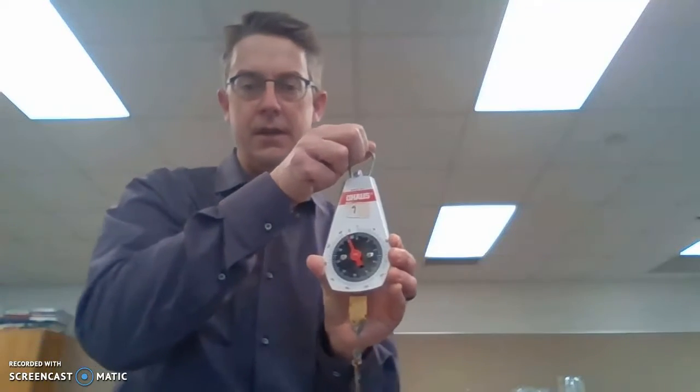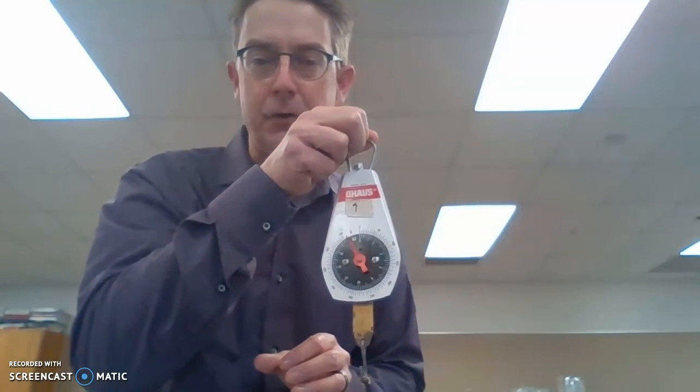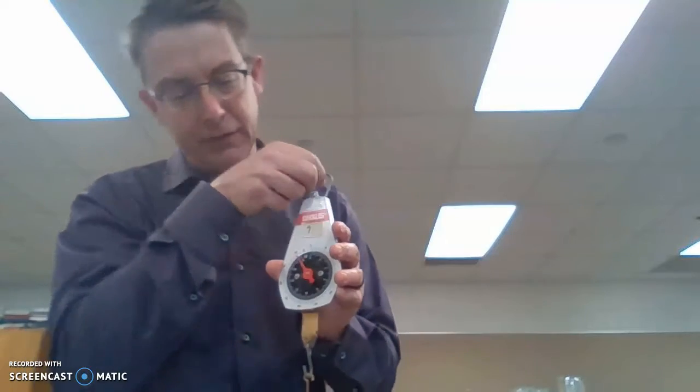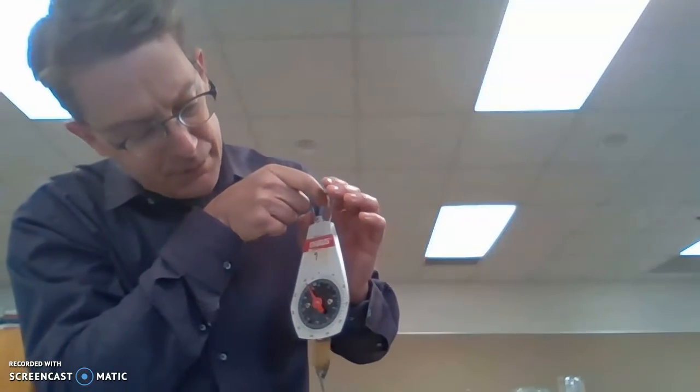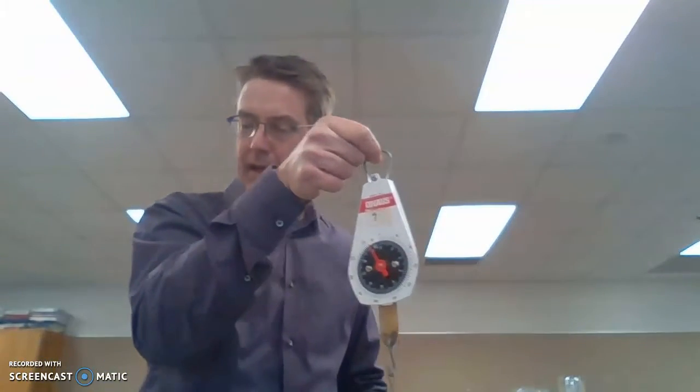So I've done step number 2. I've confirmed that this indeed has a mass of 500 grams. Okay, it's off a little bit here, not too much, pretty close. And I'm going to lower the screen just a little bit.